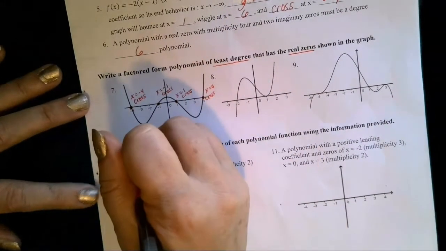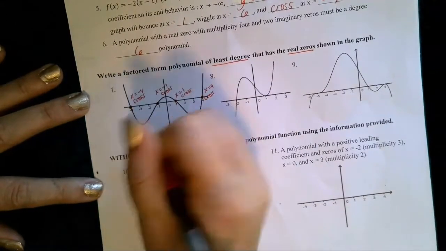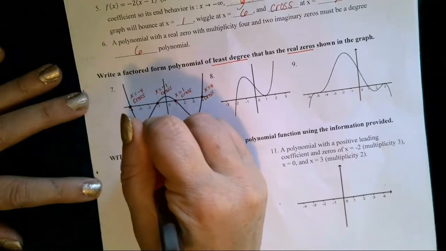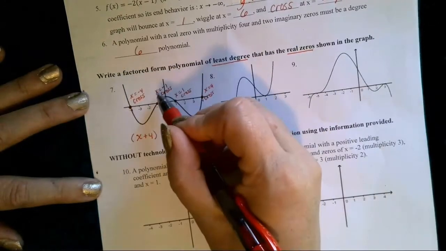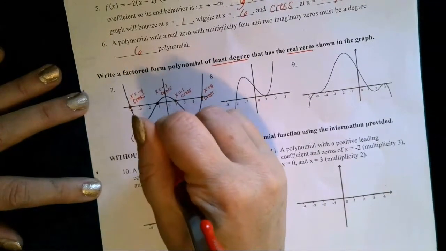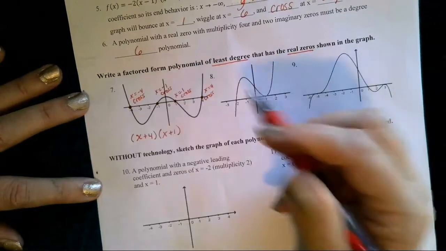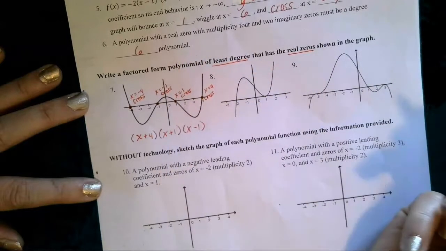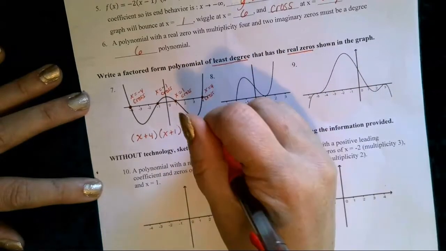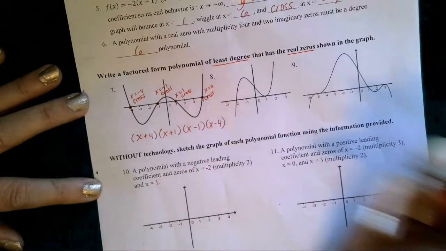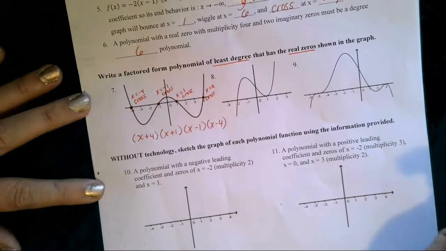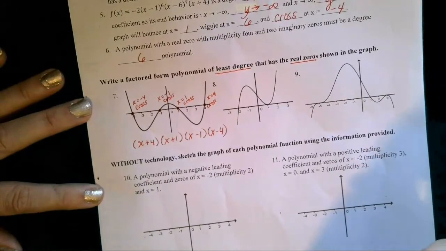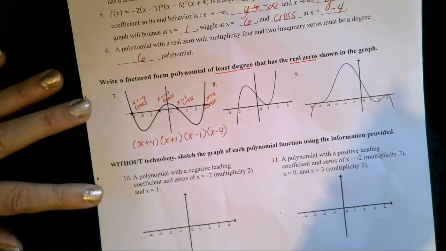So those factors: x equals -4 would be a factor of x plus 4. Right, x equals -1 would be a factor of x plus 1. x equals +1, that's a factor of x minus 1. And then x equals +4 is a factor of x minus 4. Okay, then we need to think about the leading coefficient, whether it's positive or negative.